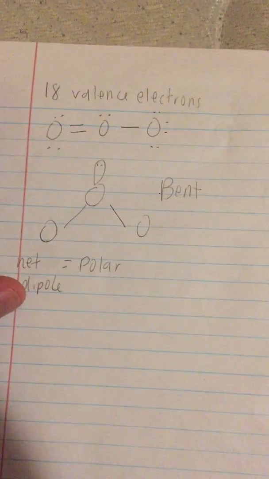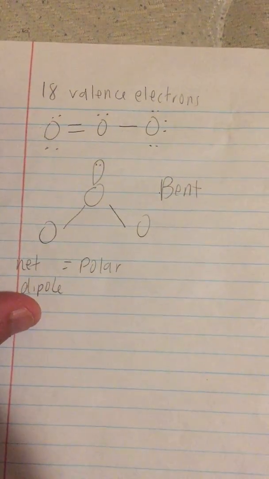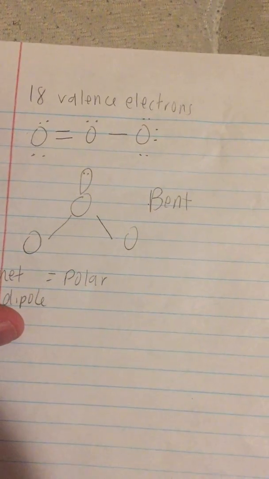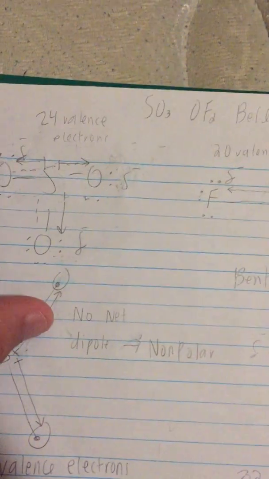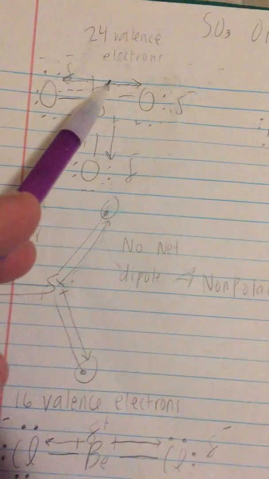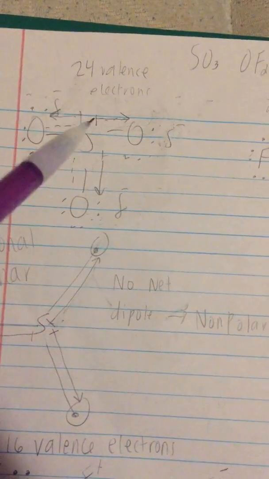Some common mistakes to watch out for are not applying the octet rule correctly, not remembering to correctly count valence electrons, and remembering the resonance hybrid for molecules like this.